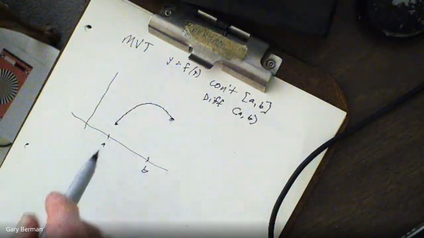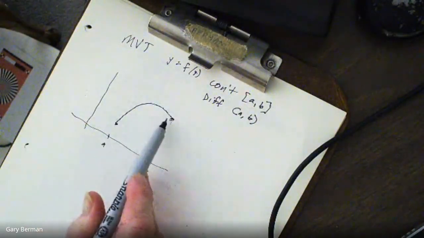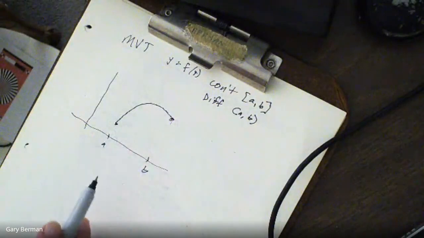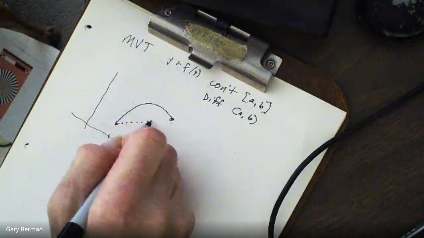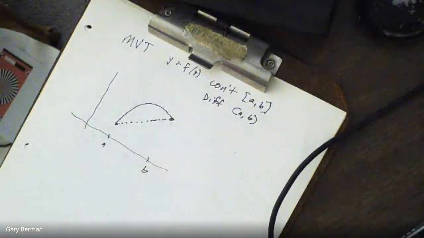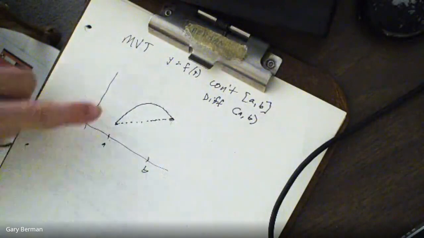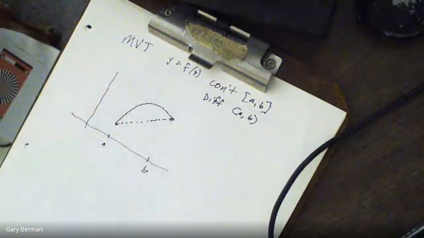And now I'm going to connect the dots from these two points in a straight line. In other words, I'm making a secant line. I'm drawing in this straight line from the initial point to the end point. The function itself is the curve, but I'm drawing in a straight line because I want to use it for something.